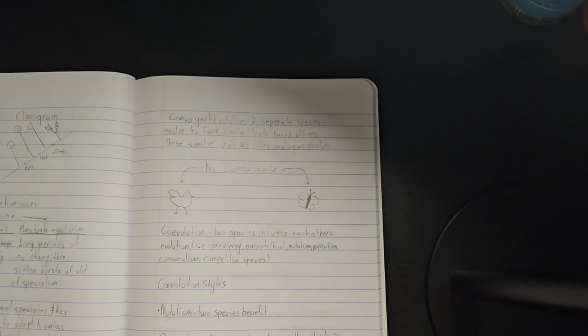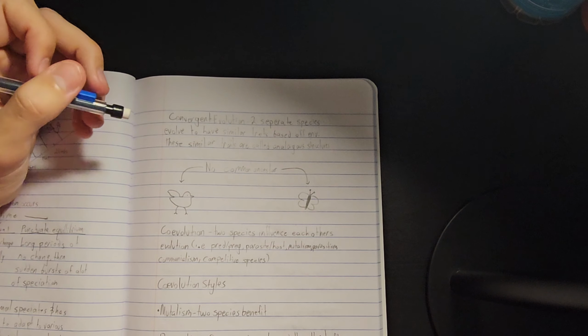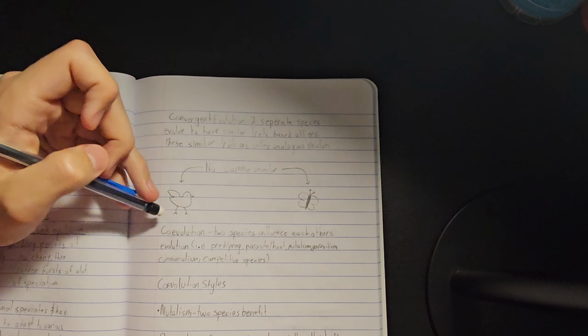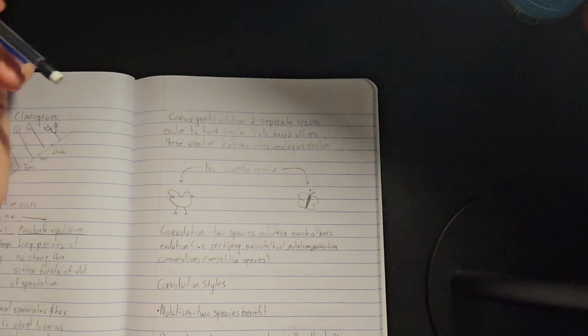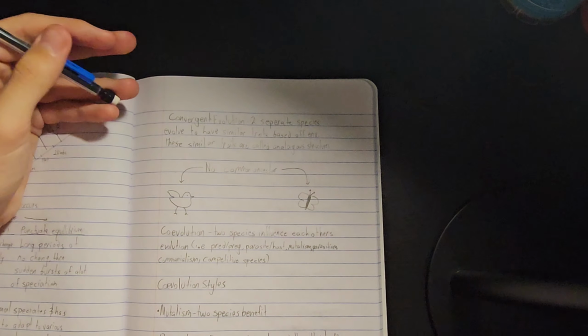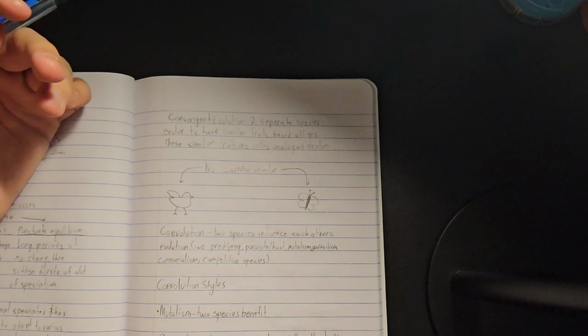There we go. Convergent evolution is when 2 separate species evolve to have similar traits based off the environment. These similar traits are called analogous structures. So this bird and this butterfly do not have any common ancestors, but they do both have wings to fly with. Okay, that's their analogous structure.